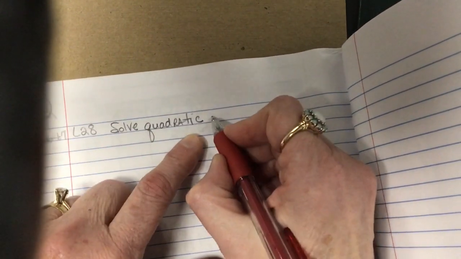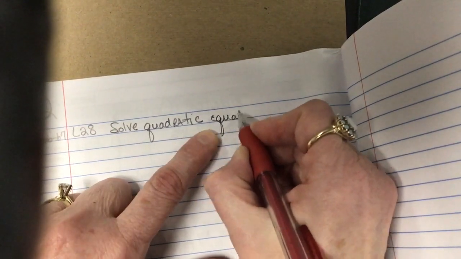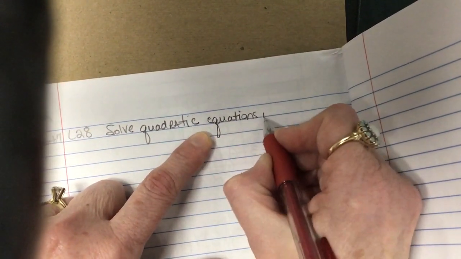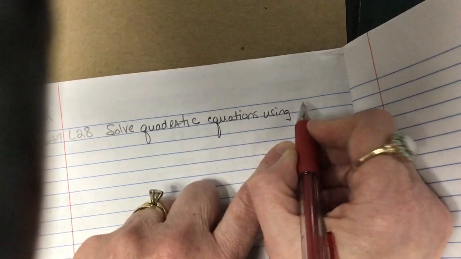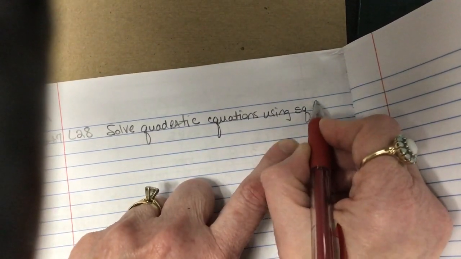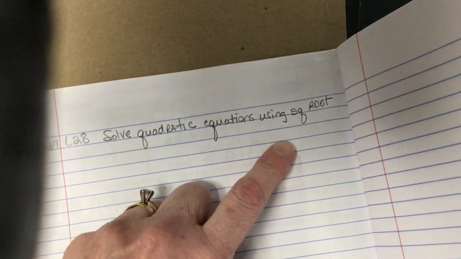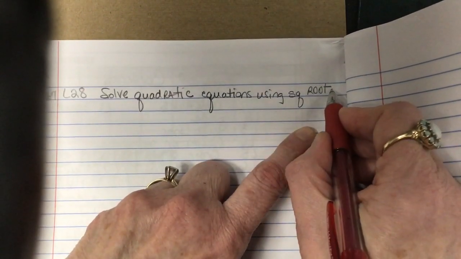Solve quadratic equations using square, I may abbreviate, go ahead and abbreviate that, using square roots. So let's say roots.